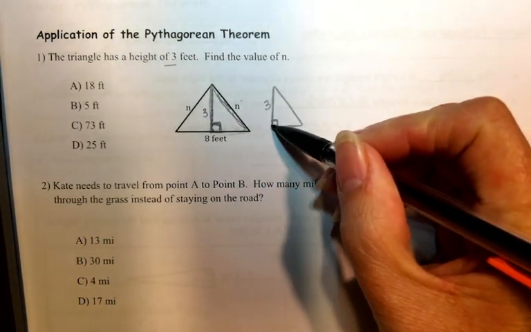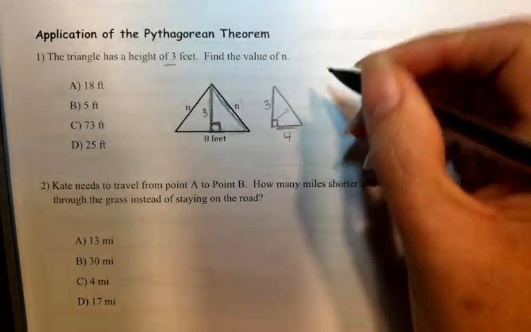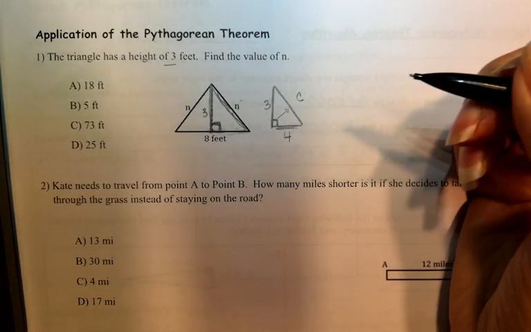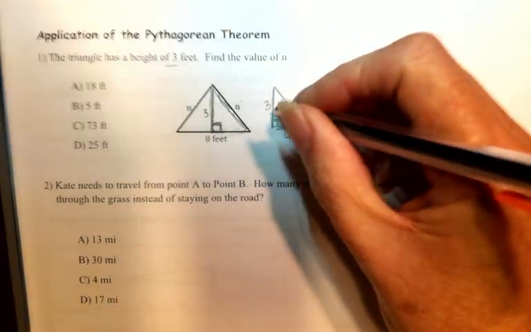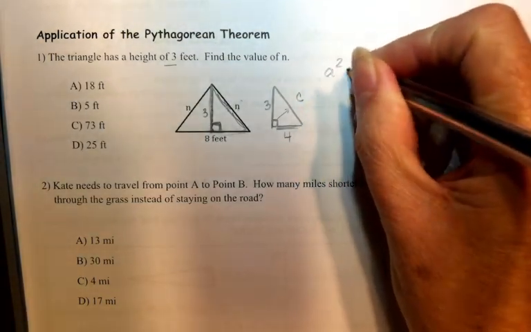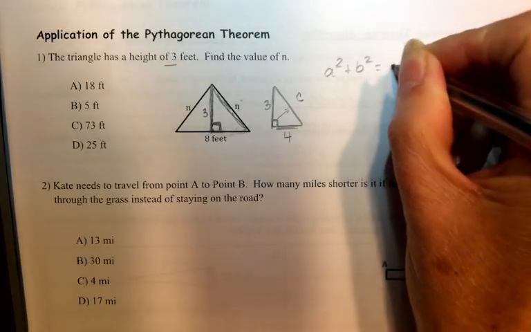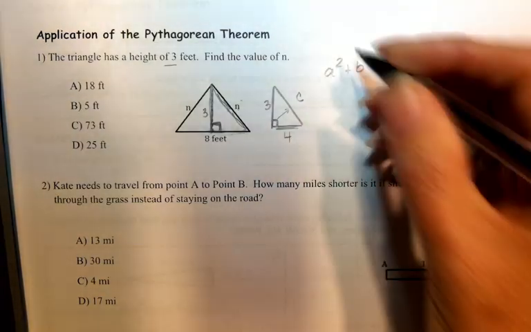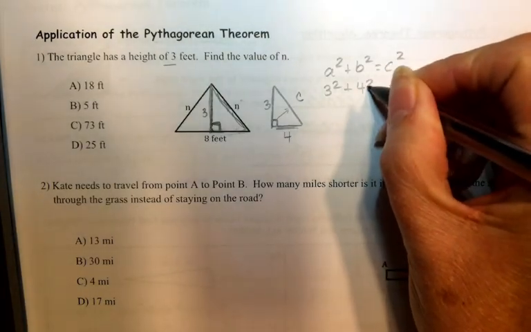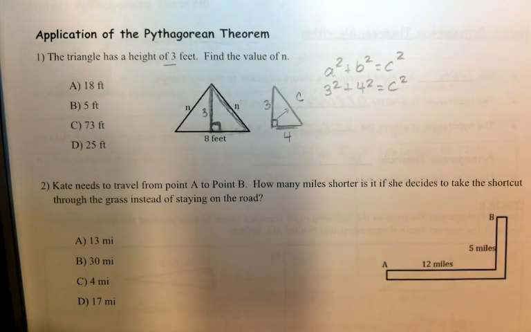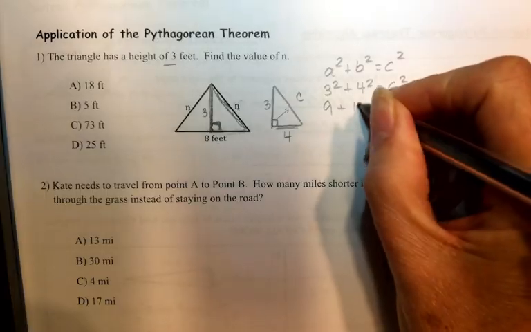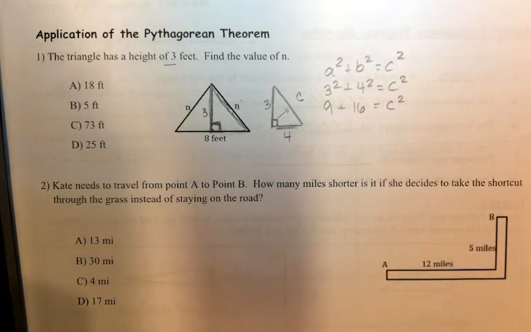So remember, this is our right angle, and across from the right angle is our hypotenuse. And so our n value that we're looking for is actually c in the Pythagorean theorem. So I have 3 and 4 that are going to be a and b. We're going to go ahead and fill in our formula: a squared plus b squared equals c squared. We're going to fill in 3 as our a, 4 as our b, because remember those are the legs, and c, our unknown, is our hypotenuse. So 3 times 3 is 9, 4 times 4 is 16, and c squared is still our unknown.